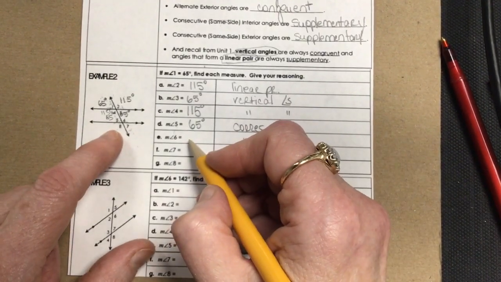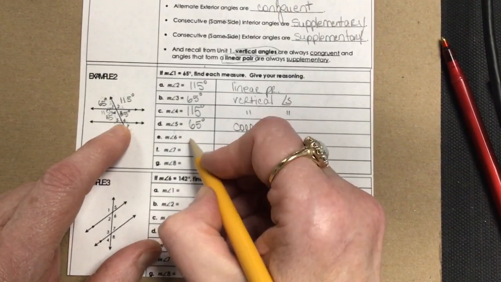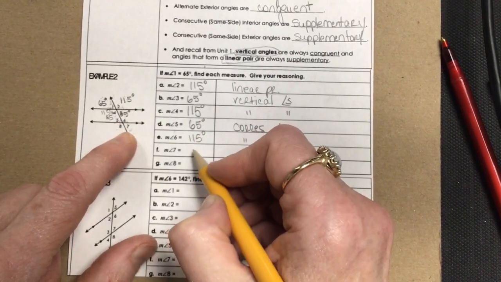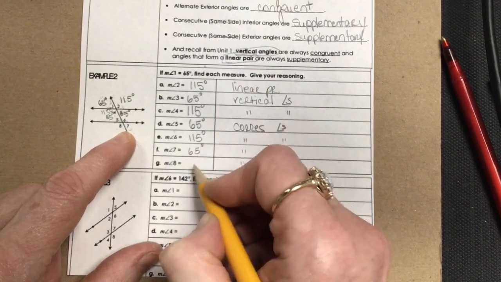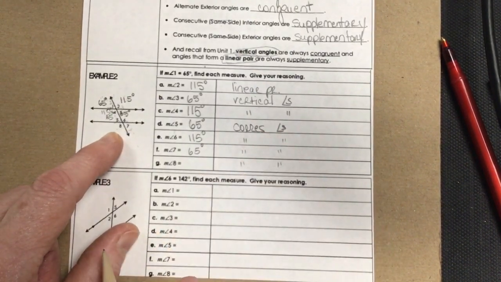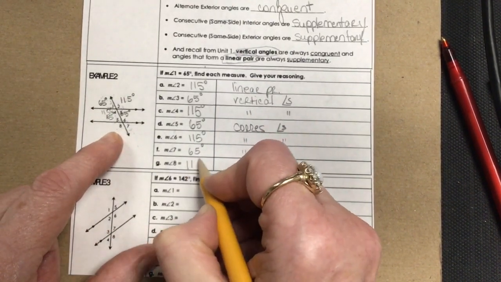And I've got angle 6, so it's going to match up with 2. Angle 7 is going to match up with 3. And angle 8 is going to match up corresponding with angle 4. Number 1.